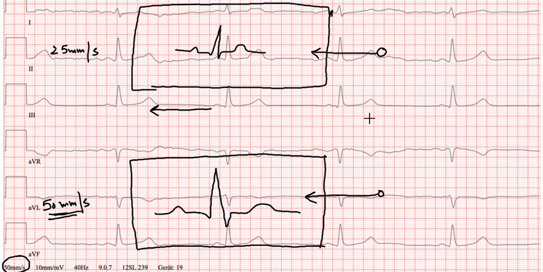If, let's say, at 25 mm per second, one small box on x-axis was 0.04 second, now at 50 mm per second, one small box will be 0.02 second.